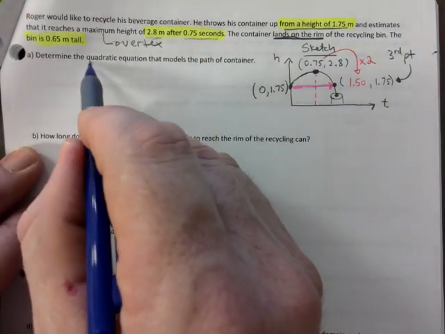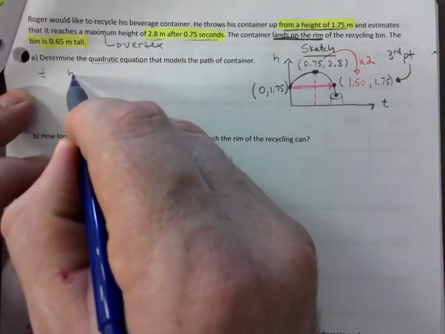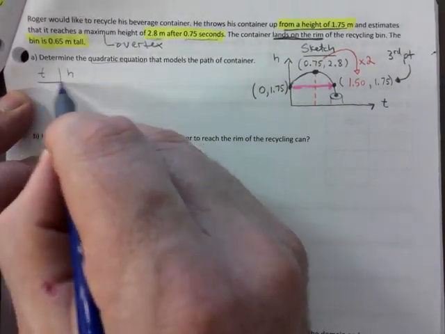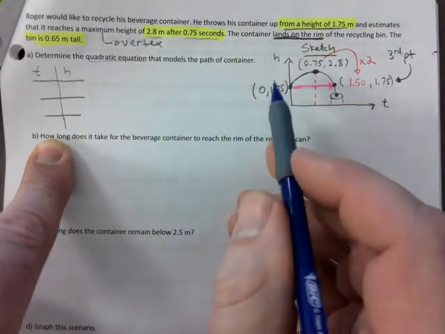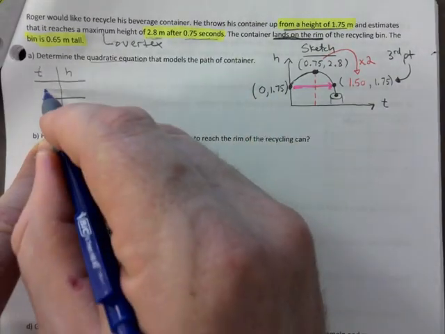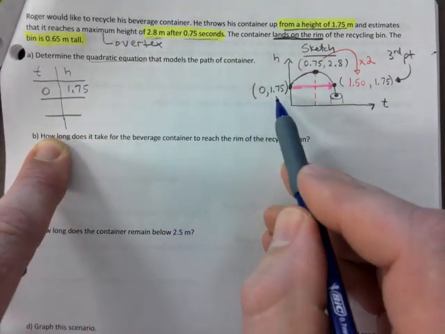So, determine the quadratic equation. What I want you to do is go T and H and put the points on here. Okay, so you copy down your points. It's 0, 1.75, right?